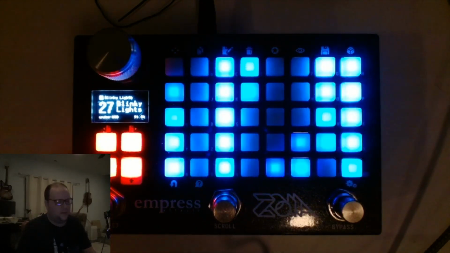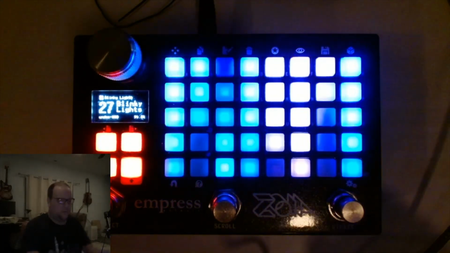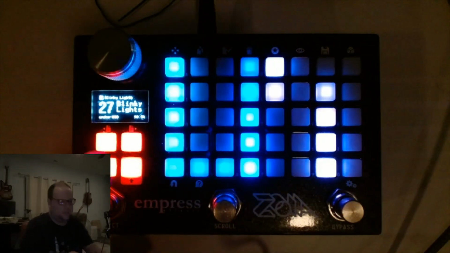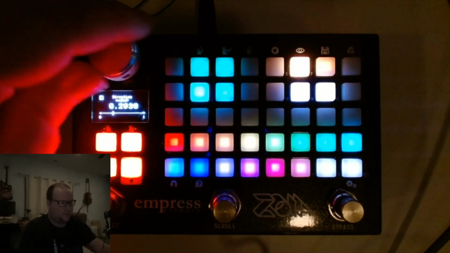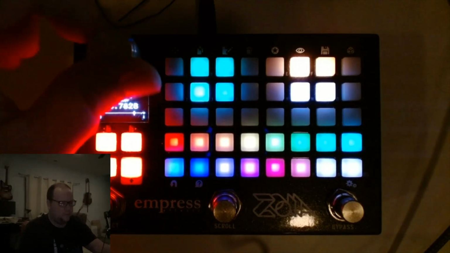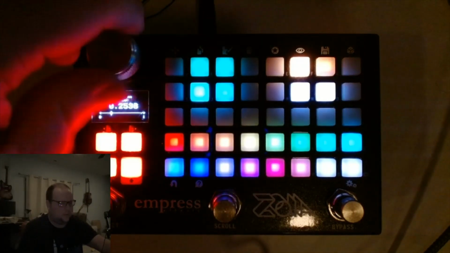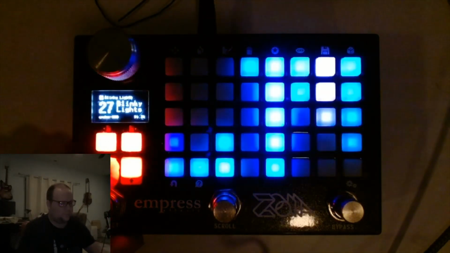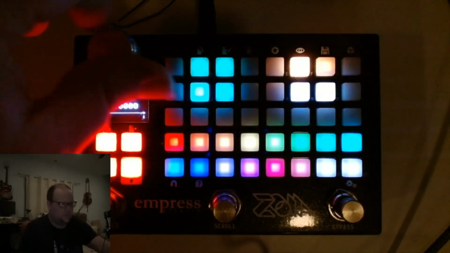So Blinky Lights is a generative pixel art thing. You have these streaks that go up or down. We can control the probability of their direction with this direction control, so we can have them all going up, all going down, or something in between.